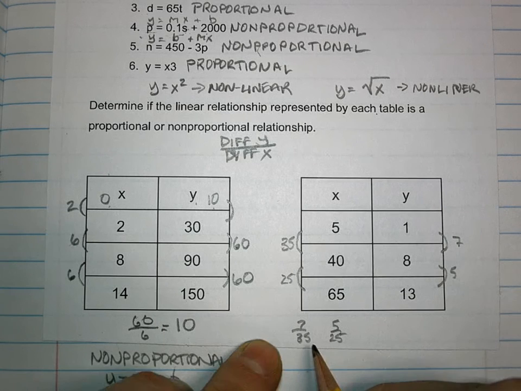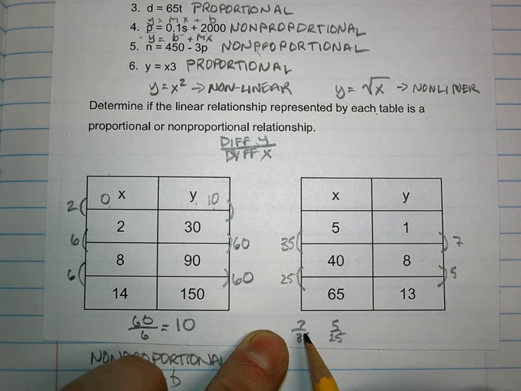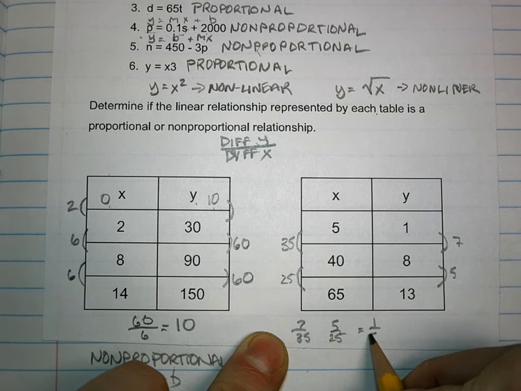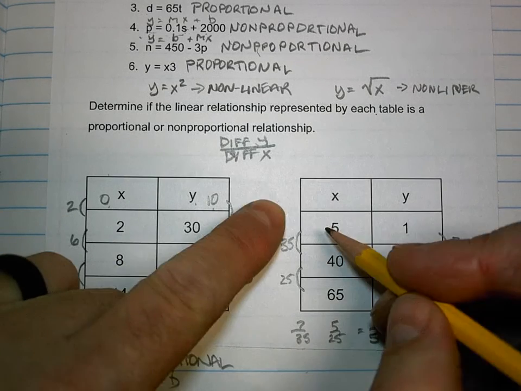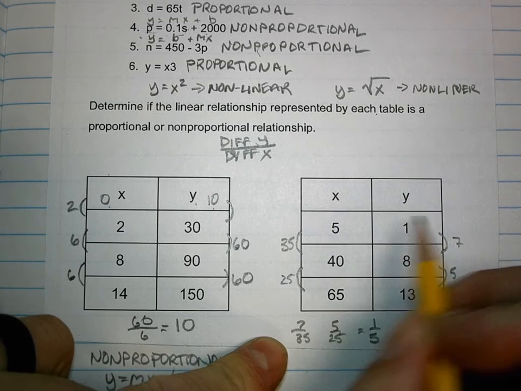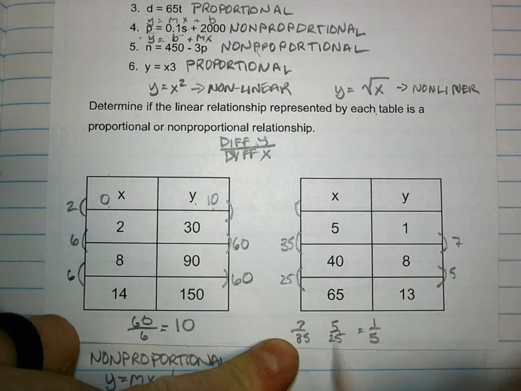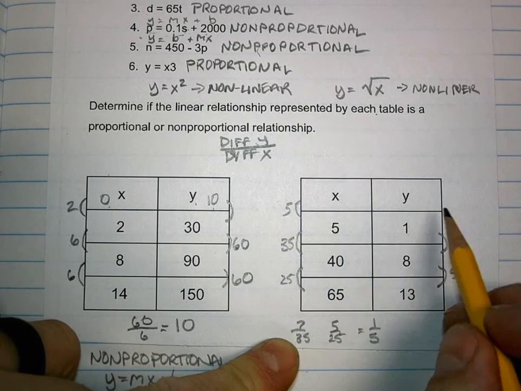So what's 7 over 35 simplified? 1/5. What's 5 over 25? 1/5. So we know it's linear because all the ratios came out the same, right? Everyone agree? Yes. So let's regress back because we know now we've got 1 over 5. That's our ratio, right? 1 to 5. So let's go back till x is 0. How many did I move? 5. So if I move 5 here, 1 to 5, well, that's easy.